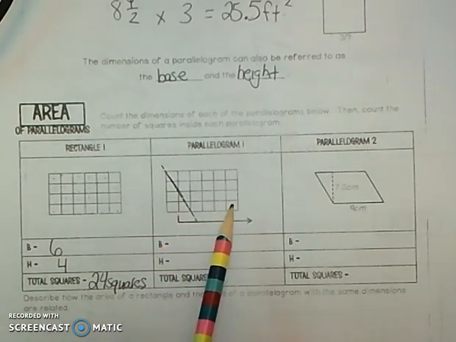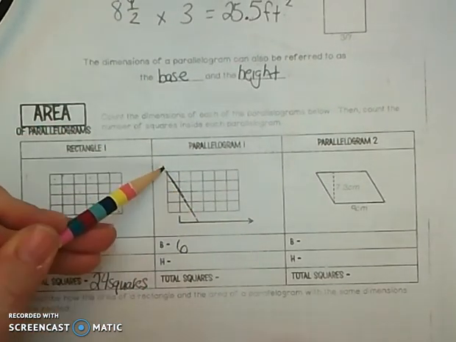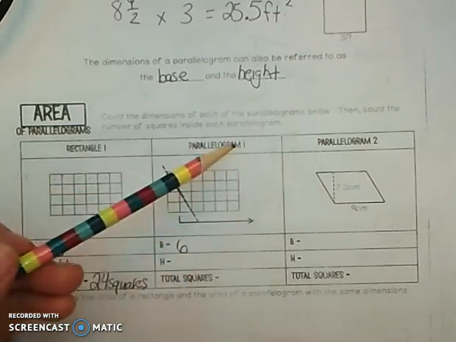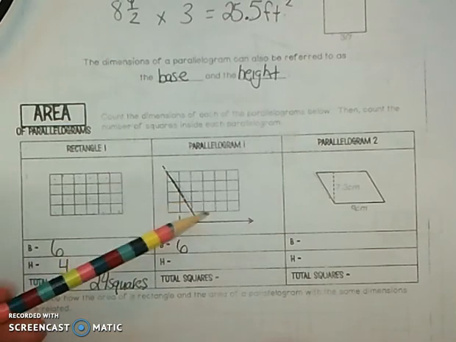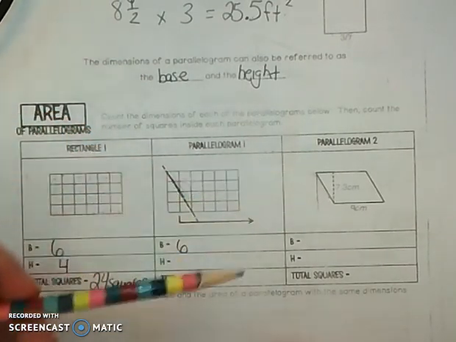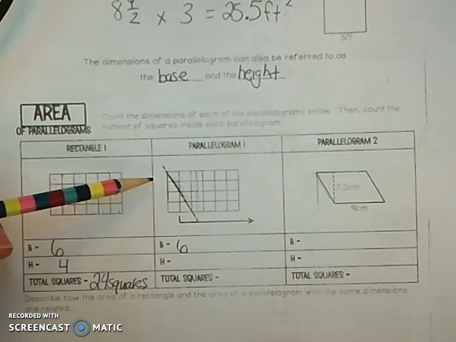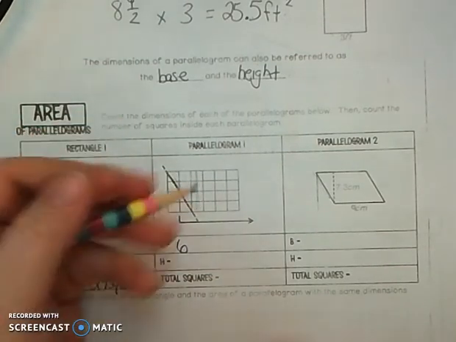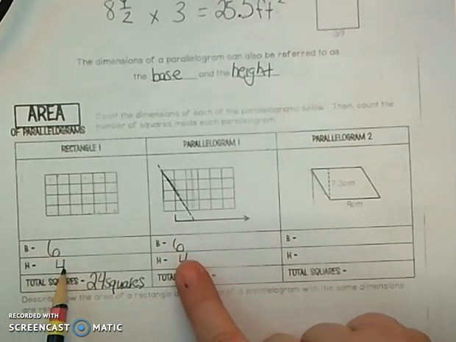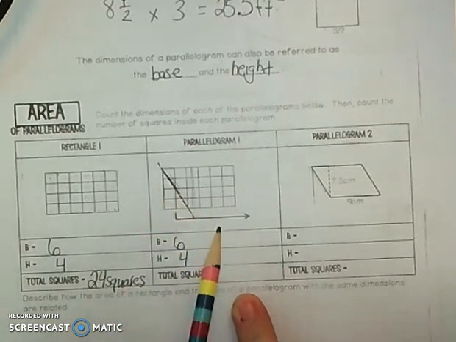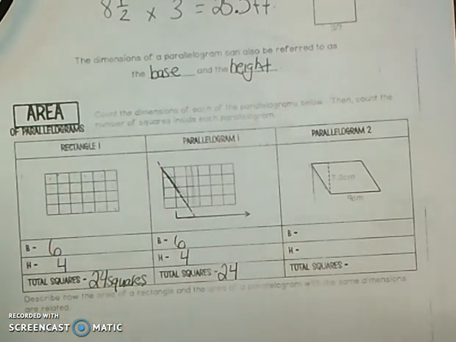So the base of this is still 6, and the height, this is not the height, because parallelograms, see over here how it has this diagonal? This is the diagonal, but we don't want the diagonal, we want the actual height, that amount. So the height, for this amount here, or here, it's all the same. The height is still 4. So if you notice, my dimensions are still the same. So there's still 24 squares that would fit inside of this.